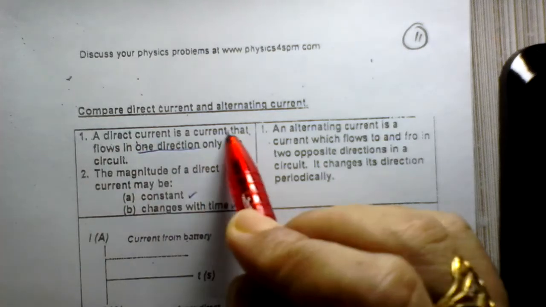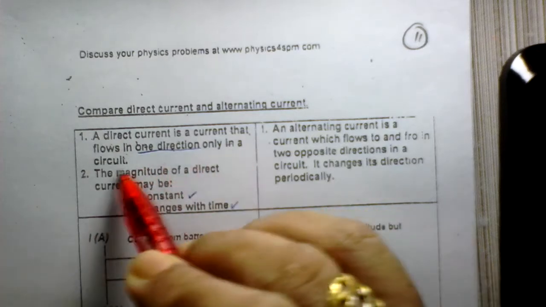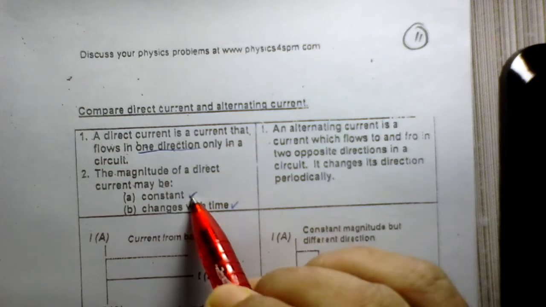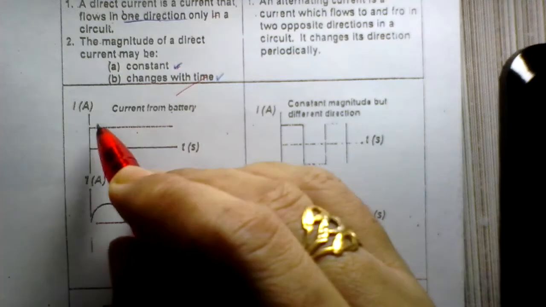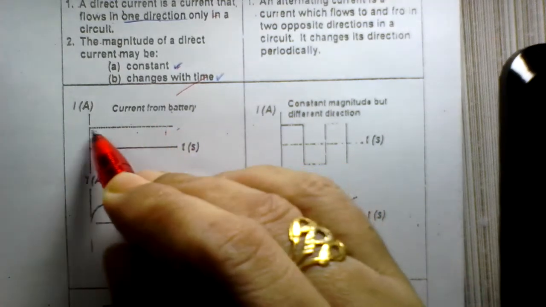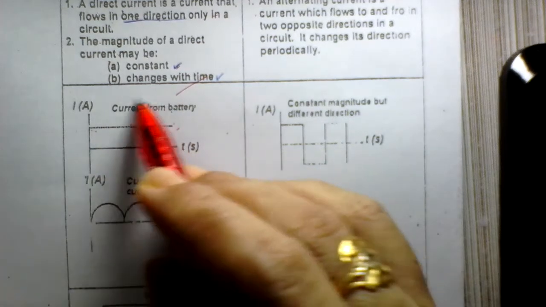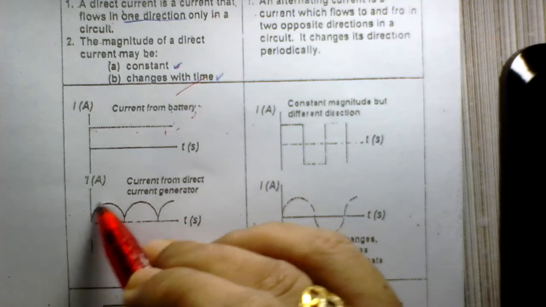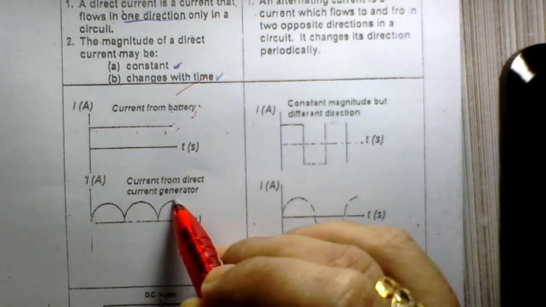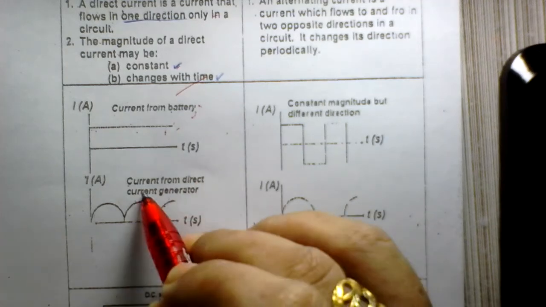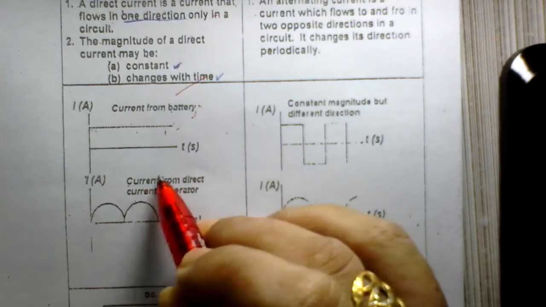Okay, a direct current is a current that flows in one direction only in a circuit. The magnitude of direct current may be constant or changes with time. So you can look at the graph. The first graph shows current flow in one direction only, positive direction this side, and then the magnitude constant. For example, current from a dry cell or battery. And the second graph shows magnitude changes but still in the same direction. So this is also direct current. For example, current from DC generator. This one we discussed before.